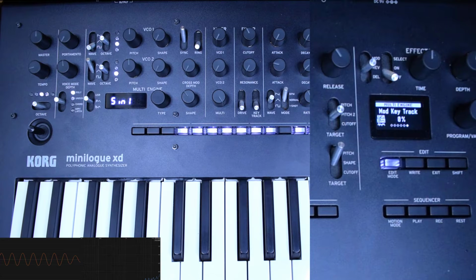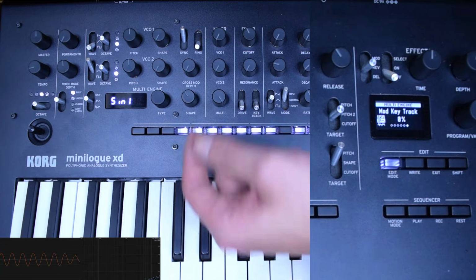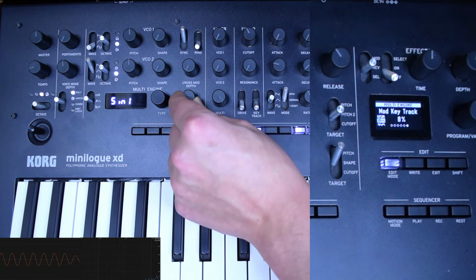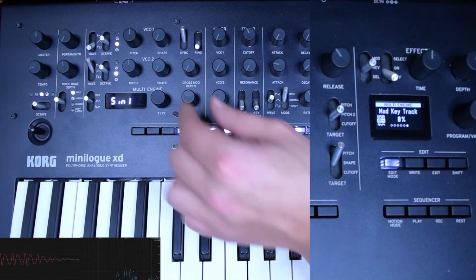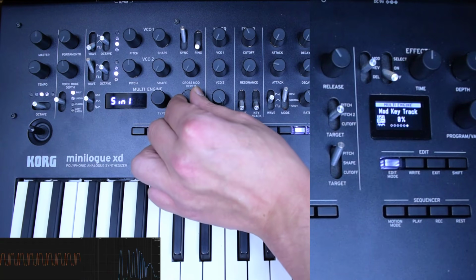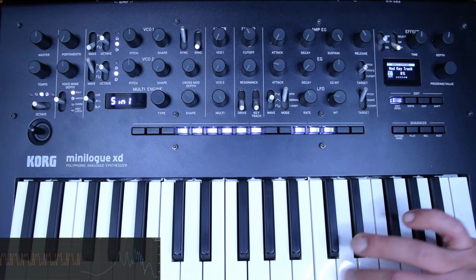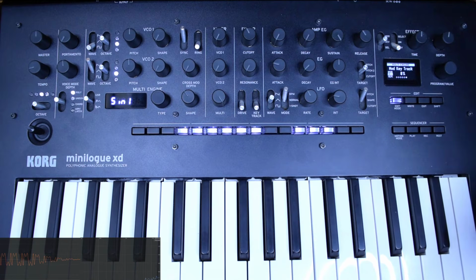But then we have the mod key track. What is this? This one works kind of like the key track. And I'm doing some kind of a shape right now. We are going to get some modulation, some phase modulation, right? And we get it. Now, the key track right now is just not doing anything.